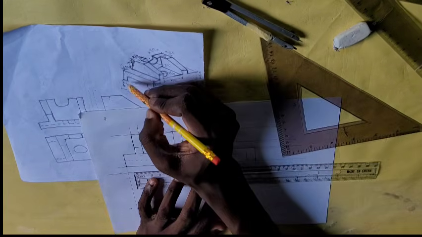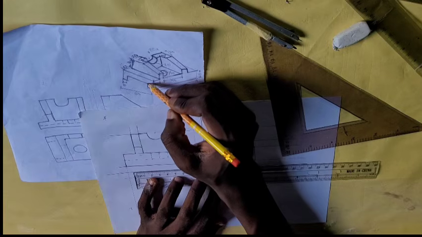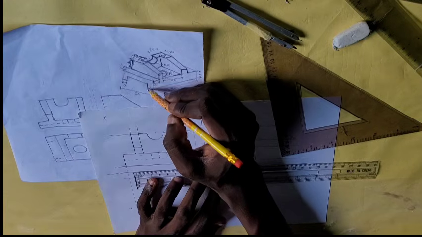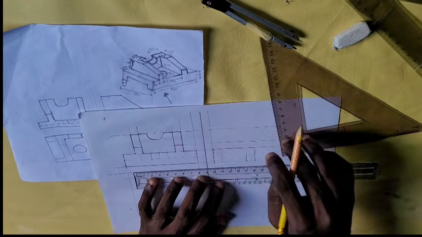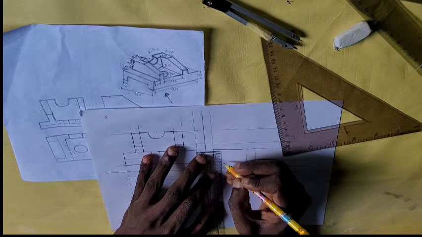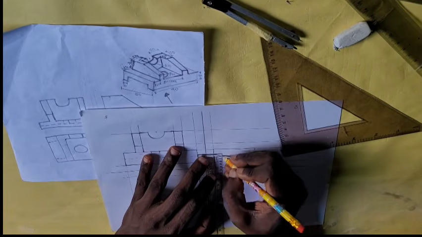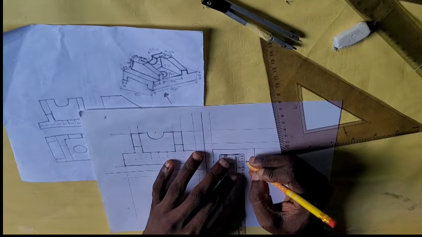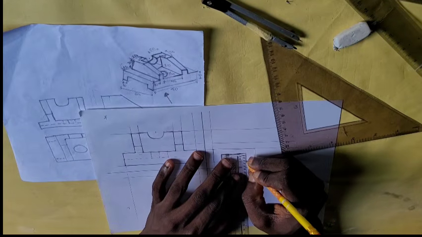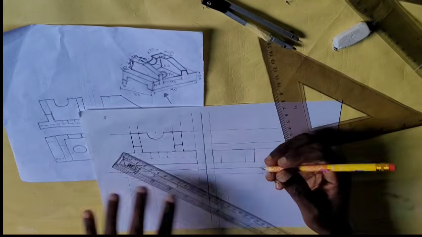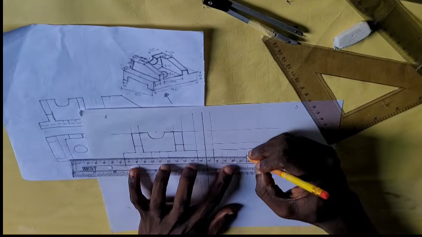So the distance from here to here is 10. The distance from here to here is 10. After getting the 10, then we join them together. So let's do that. 10, 10. So we join them together.